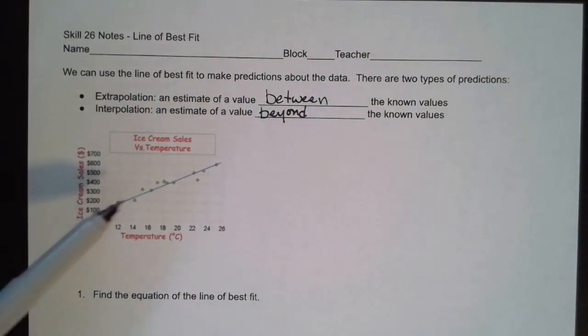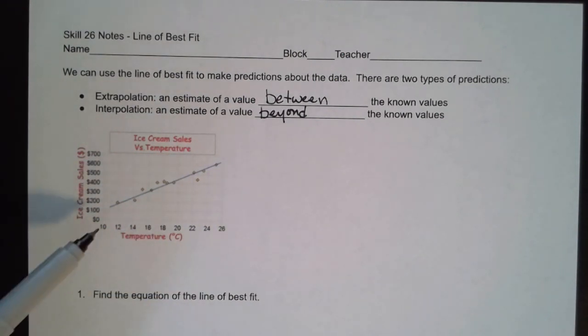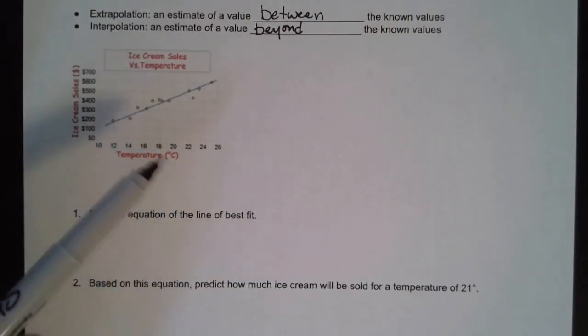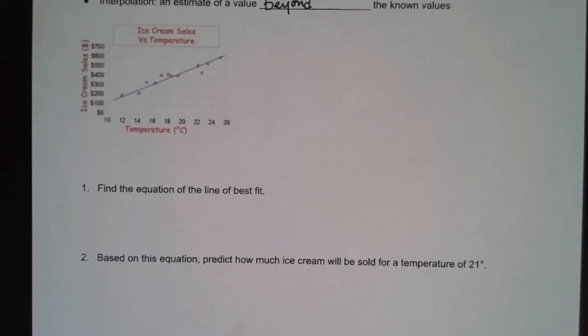Okay, so here we have an example of a line of best fit. We have some data points here. This is ice cream sales versus the temperature. So we can see correlation there. As the temperature increases, ice cream sales also increase. So we want to find the equation of the line of best fit that we're given here.